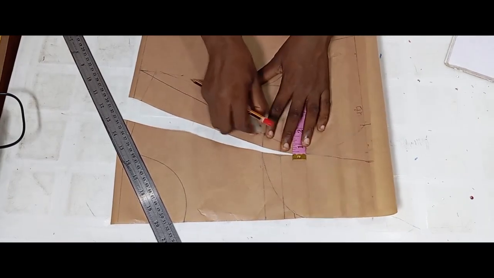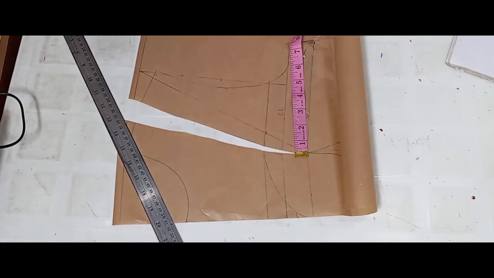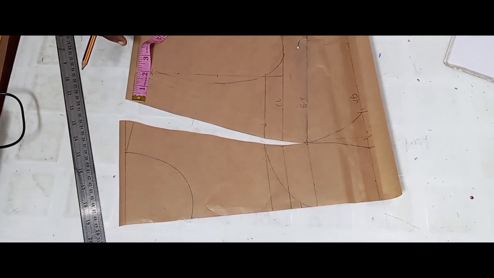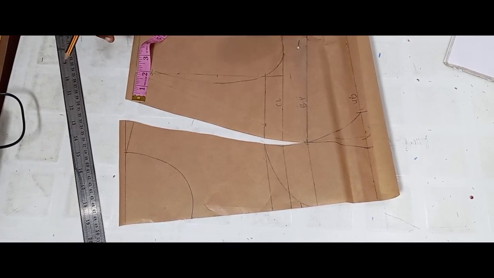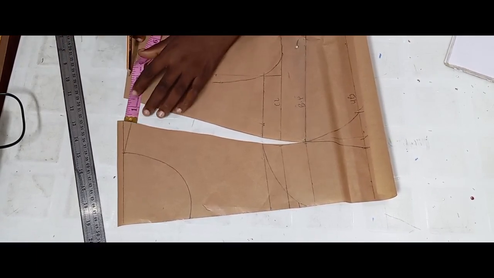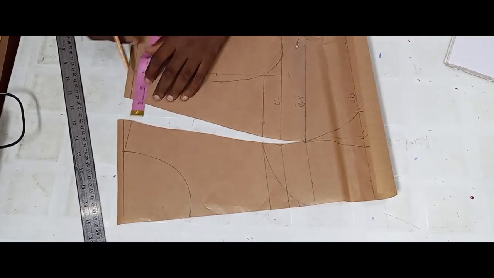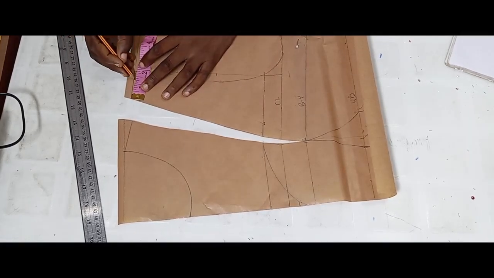Hope that is clear. But in my own case, my bust dart is just 1 inch. So what I have here is 1.25. So I'll mark it here, 1.25.